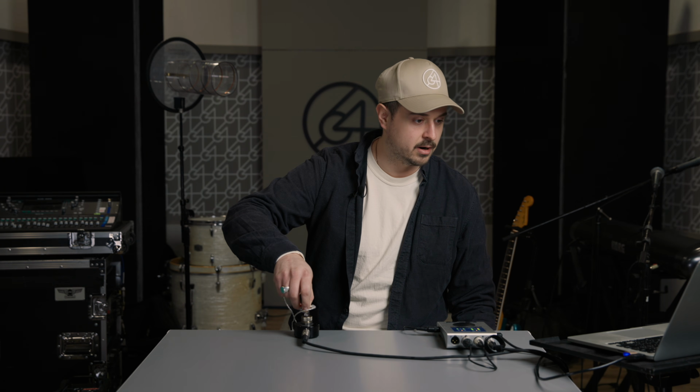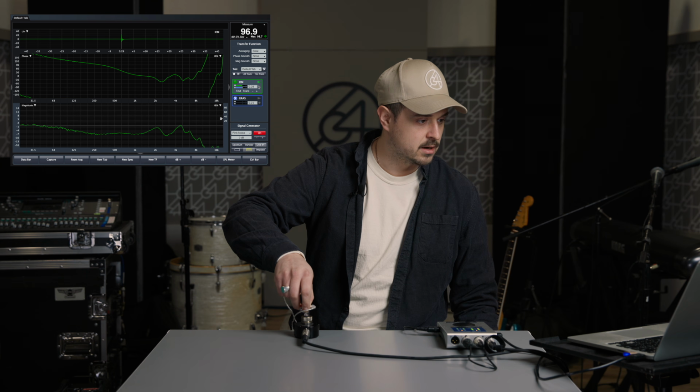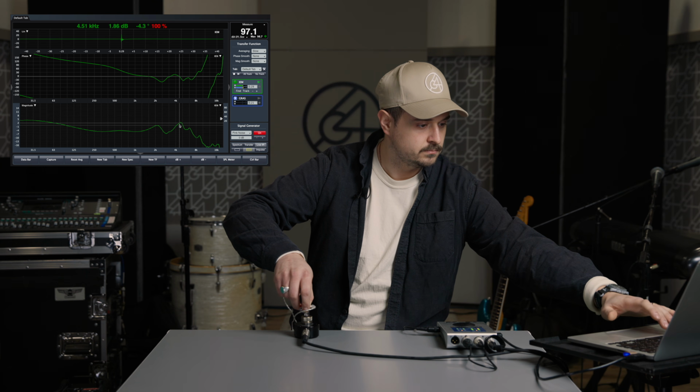So we're gonna put it on here to get a quick look, and we can save it. Actually, we will set the delay, that's already set, and then save this trace. And so that is a measurement. We just measured the in-ears.